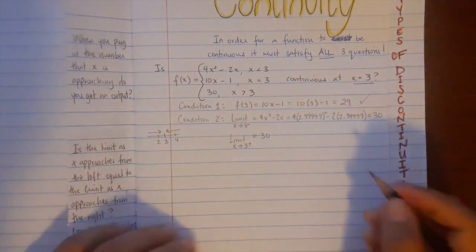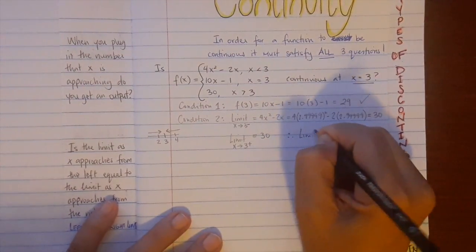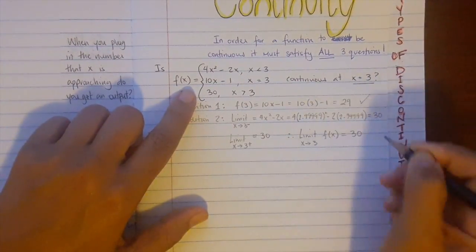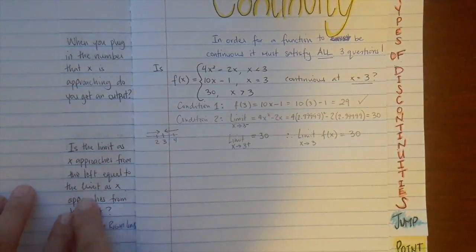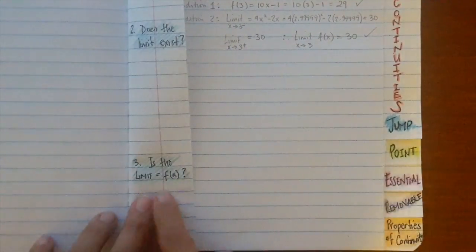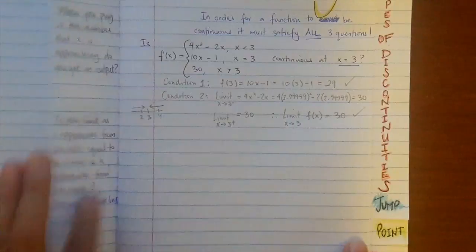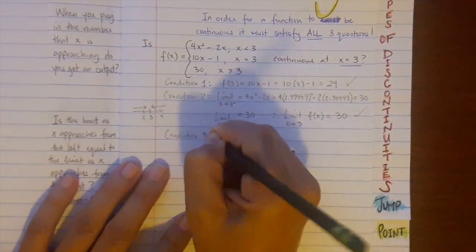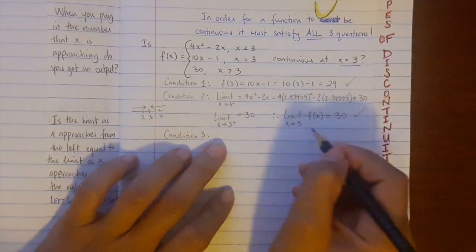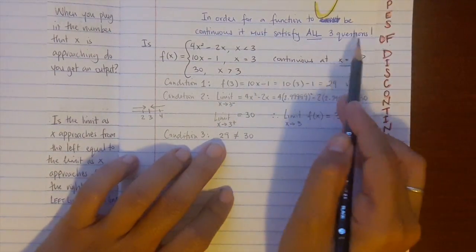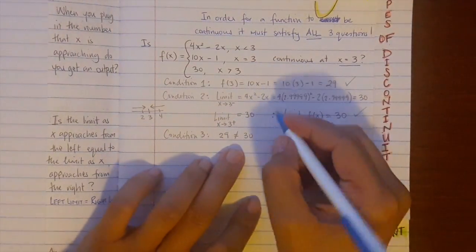Now look at the left-hand limit. Is it the same as the right? Yes, it is. Therefore, the limit as x approaches 3 of f of x is equal to 30. So yes, the limit exists, so it satisfies the second condition. Checking for the third condition: is f of 3 equal to the limit as x approaches 3? It is not, because for number 1 we got 29, and then we got 30 as the limit. So 29 is not equal to 30, therefore the function is not continuous at the point x equals 3.